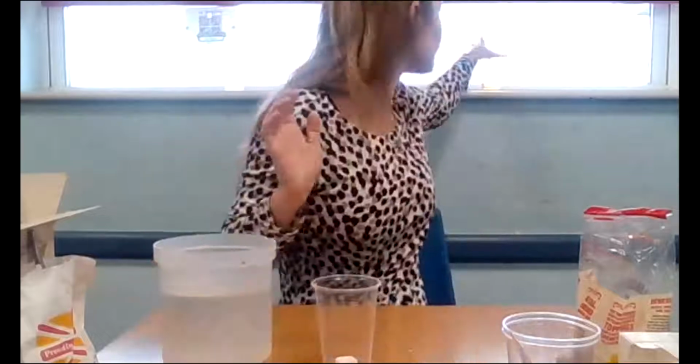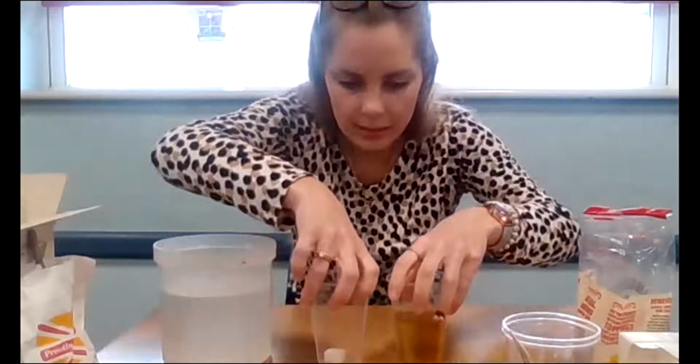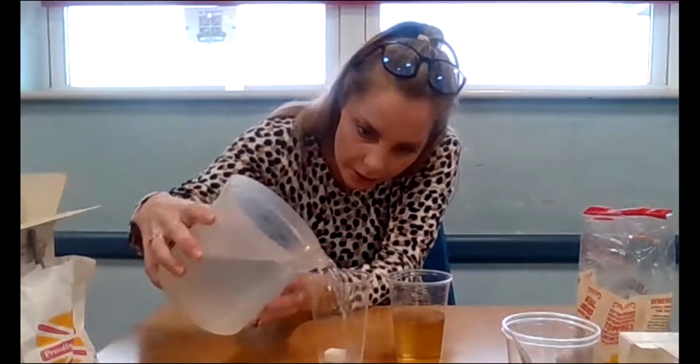Again, I'm going to measure it with this one. So I'm making sure that I'm going to try and keep the amount of water that I'm giving the same. Let me just get it so that you guys can see it as well. Right, and go.